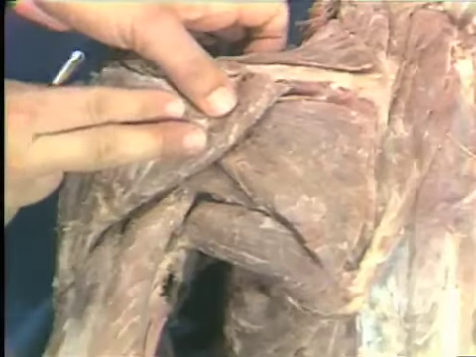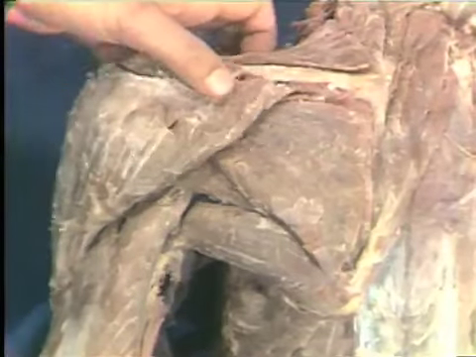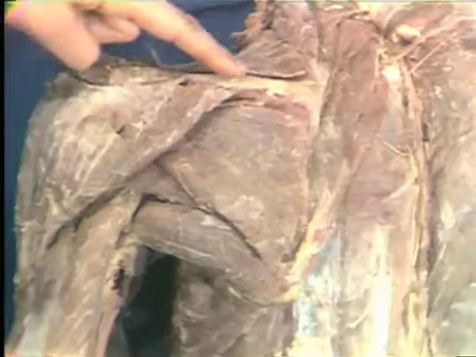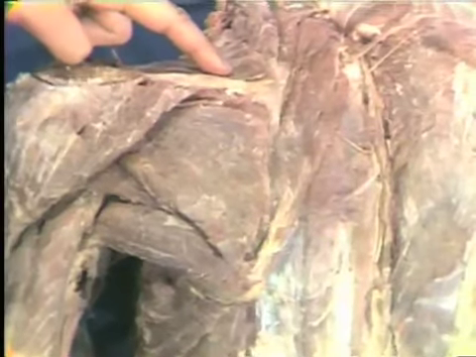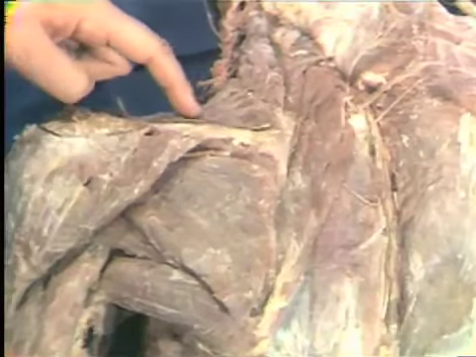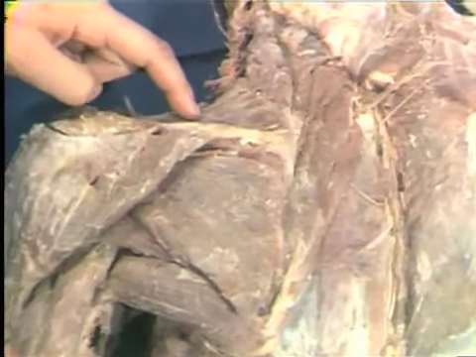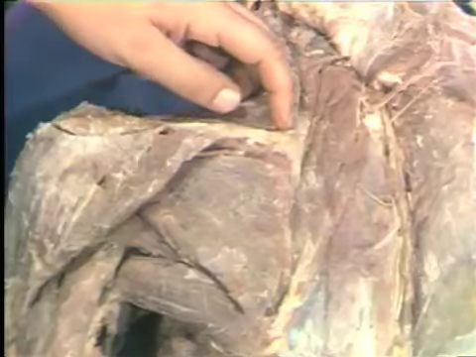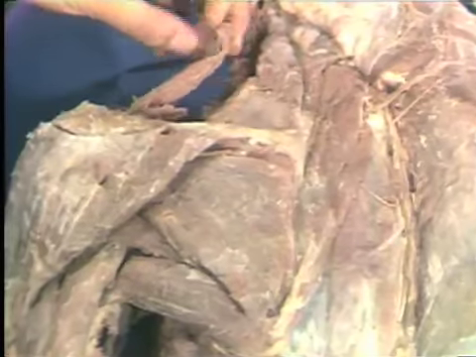In addition to these muscles, we have another muscle that attaches above the spine of the scapula, the supraspinatus muscle. The supraspinatus muscle arises from the medial 2/3 of the supraspinous fossa.